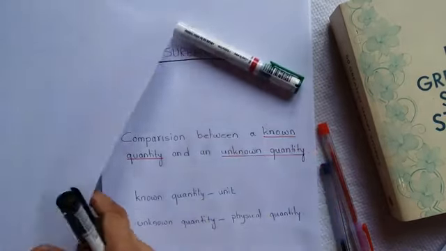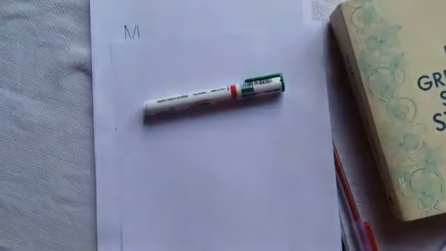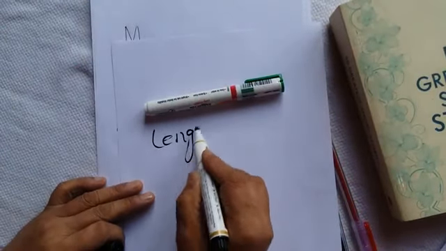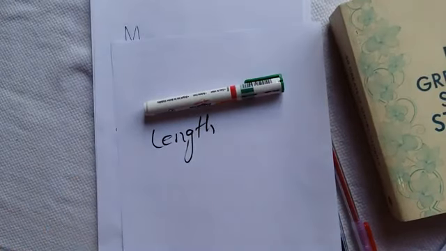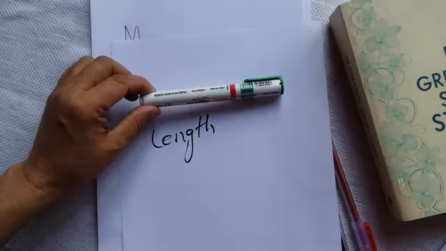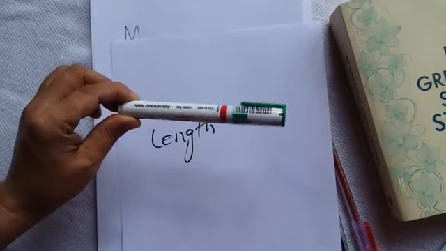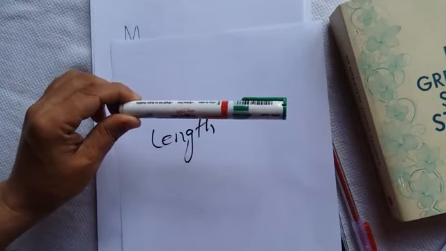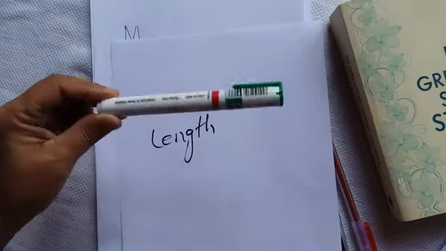We need to find the length of this marker. Length of the marker. Can you tell me what is the length of the marker? You can't, because we don't know what is its length.